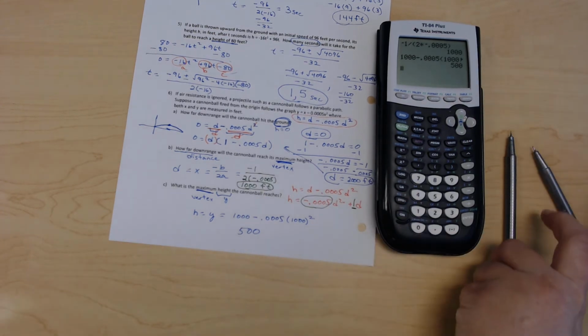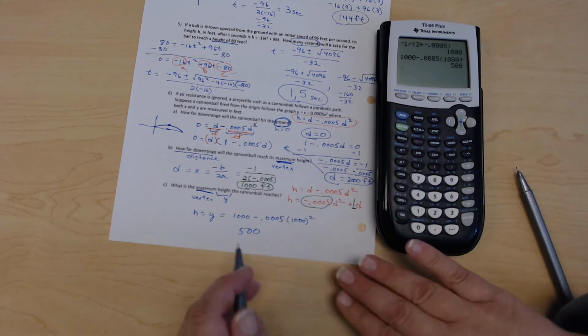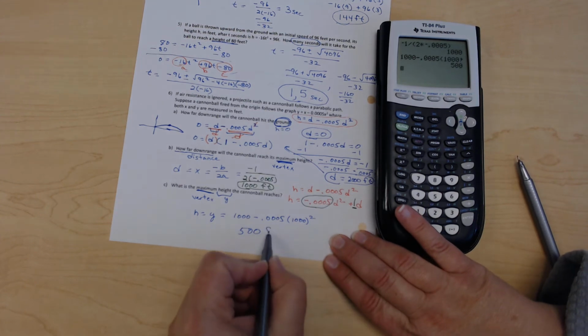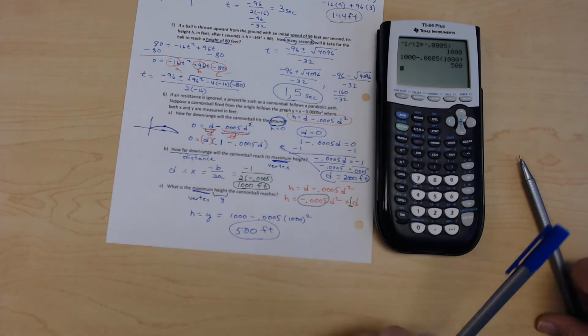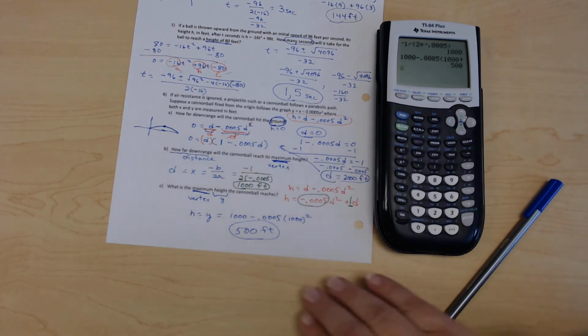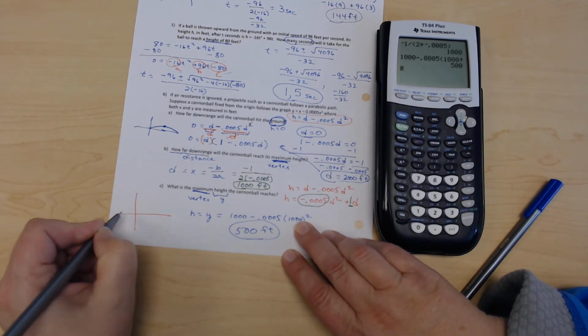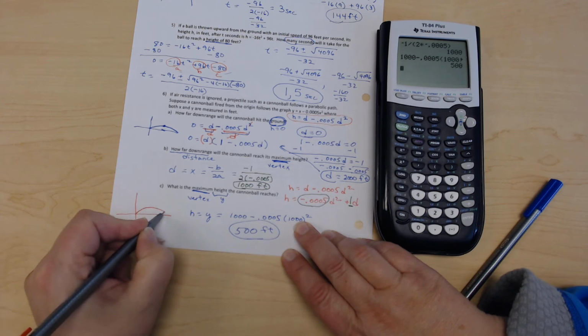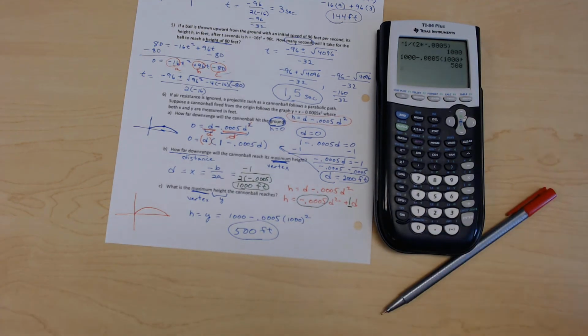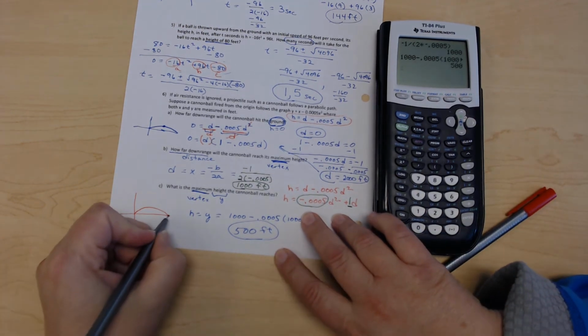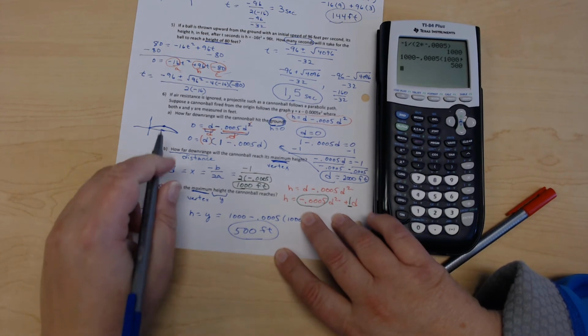So maybe I'll do this in red. This is feet. Okay. So let's draw it one more time. Here's my cannonball. Where it hit the ground was a distance of 2,000.